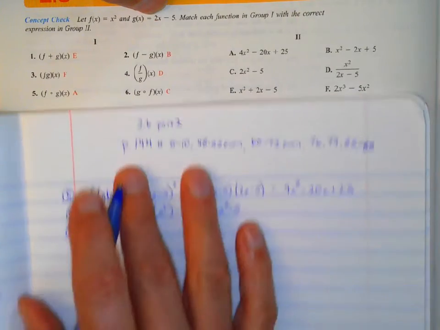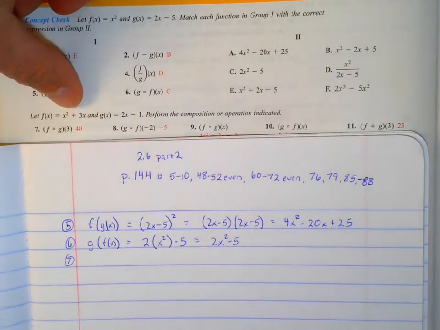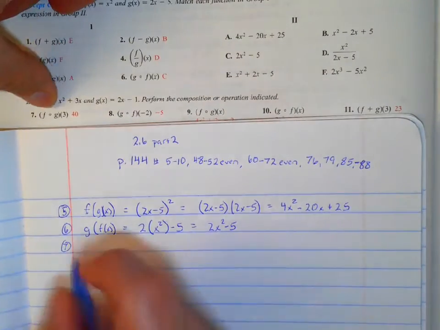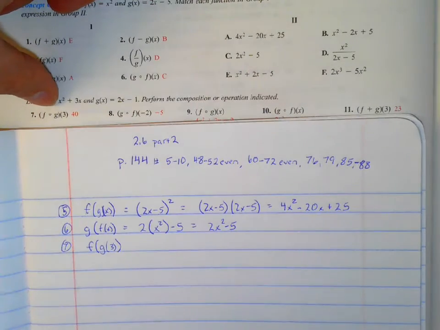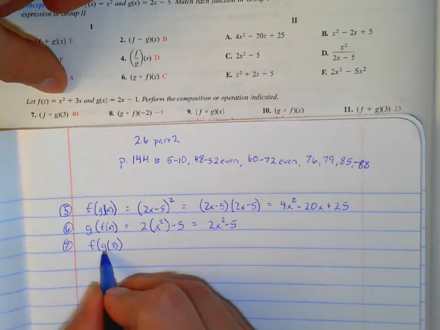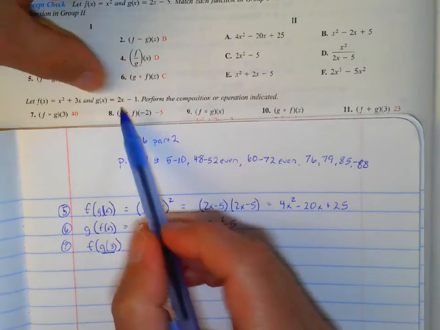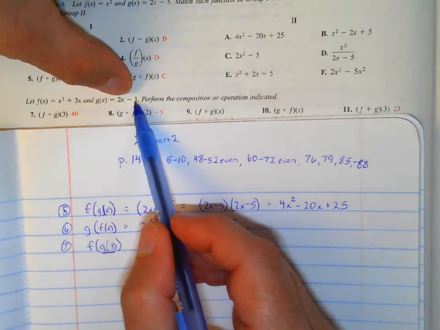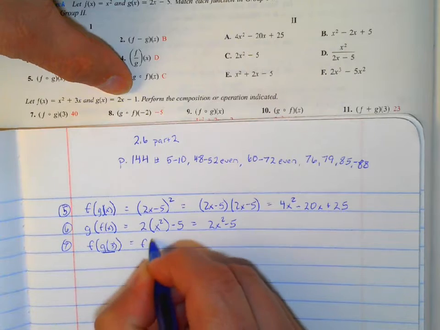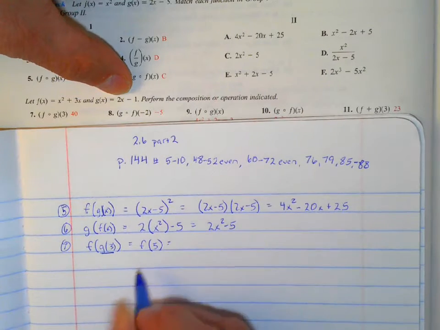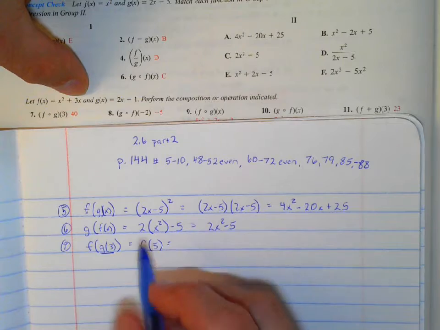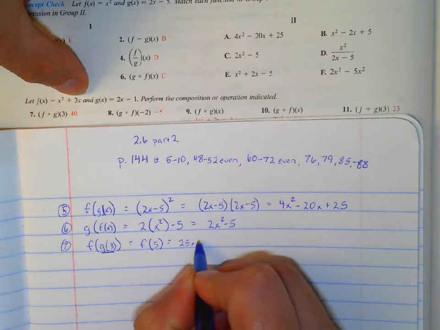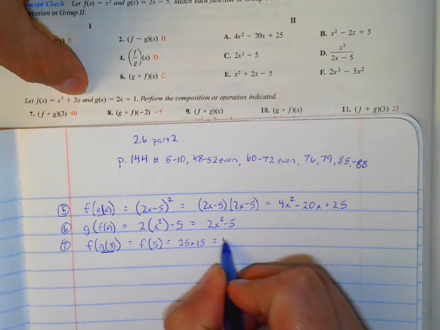Number 7, okay, we have some different functions here. We're going to find f of g of 3. Okay, so I like to find g of 3 first. So g, plug in the 3, is 6 minus 1 is 5. So I want to do the 5. F of 5 is 25 plus 5 times 3 is 15, which is 40.